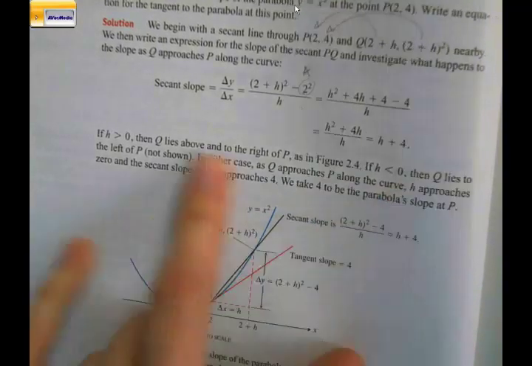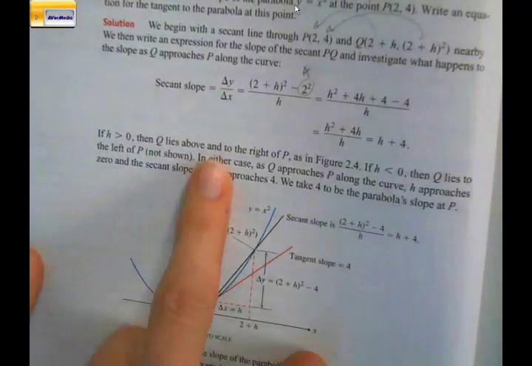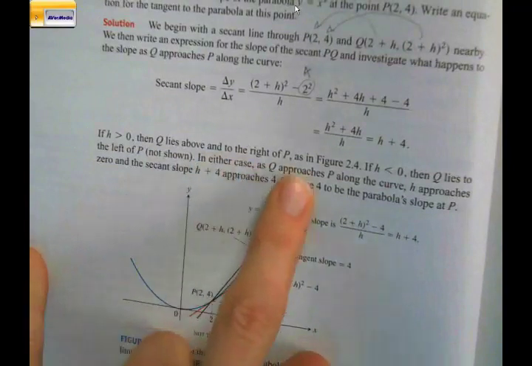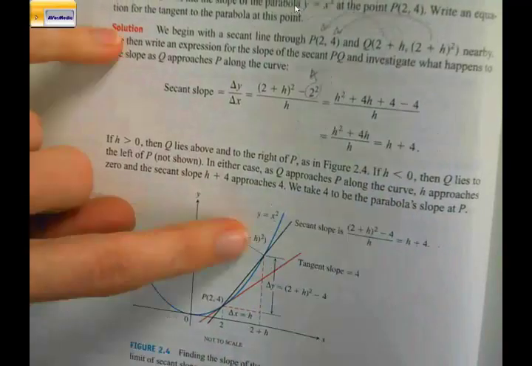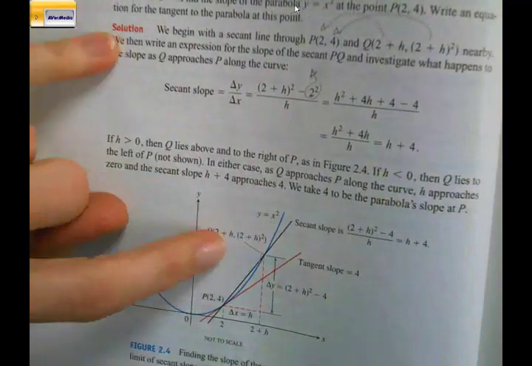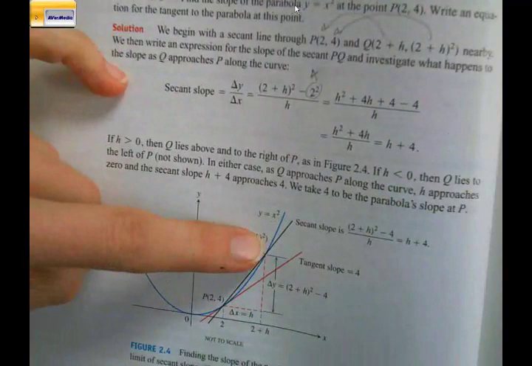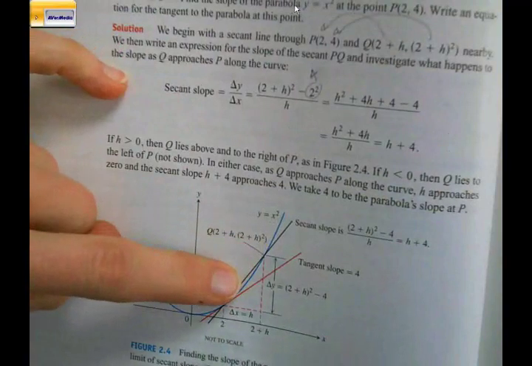So now I find the slope, y2 minus y1 over x2 minus x1. I figure out what f of 2 plus h is and try to get it right. Then I clean it up, and then I get this weird result, which is supposed to be the slope, the average rate of change at that point.